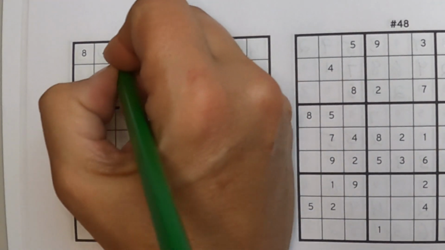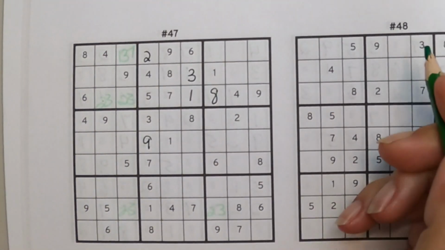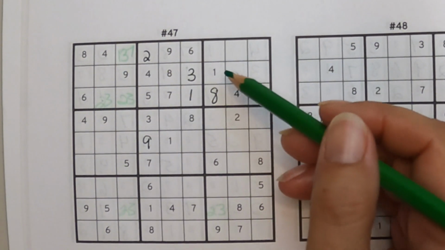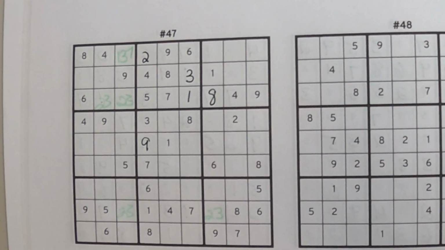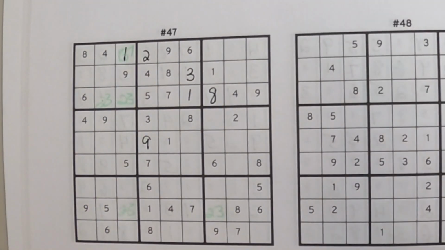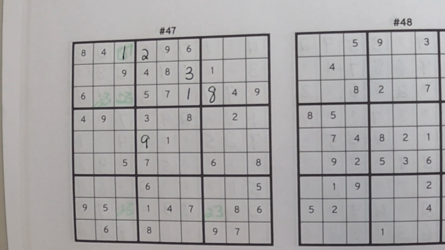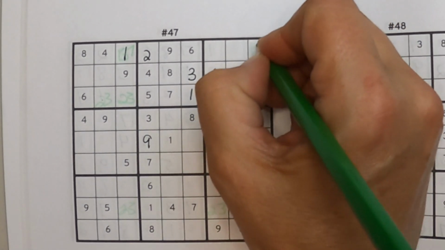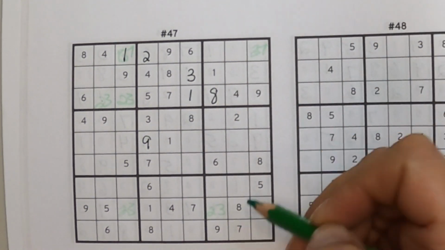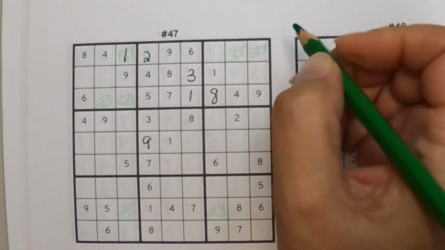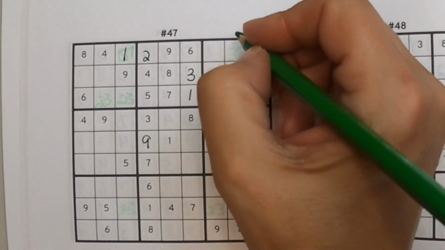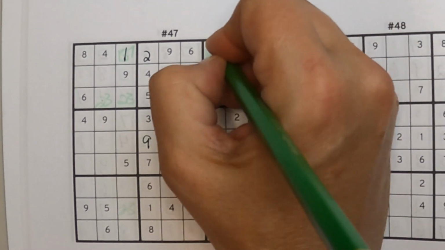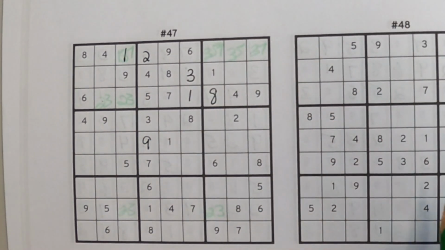We've got a 5 here, so 1, 3, 7. 1 covering this box, so that means that our 1 has to be here. We've got a 5 here, so 3, 7. 7 here, so 3, 5. No help here. So 3, 5, 7.